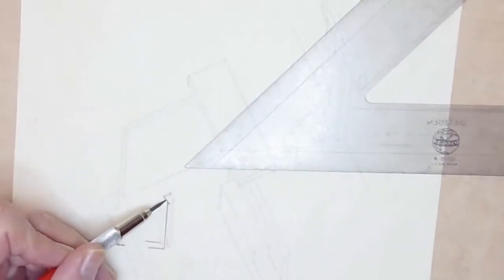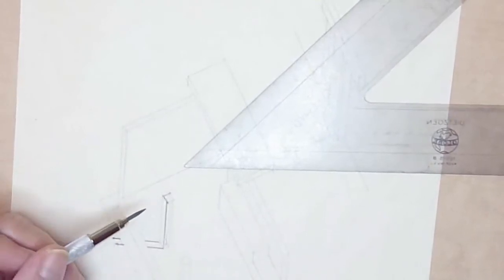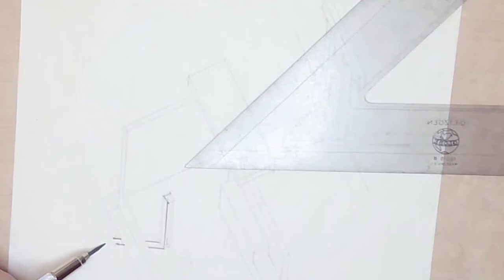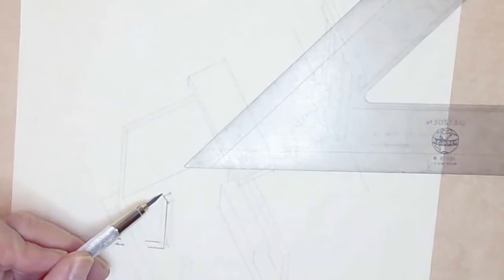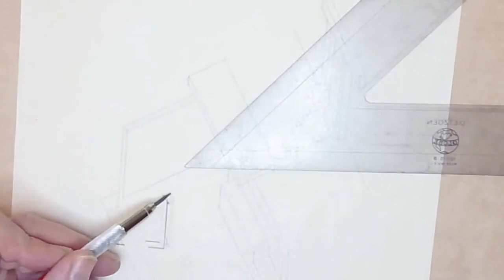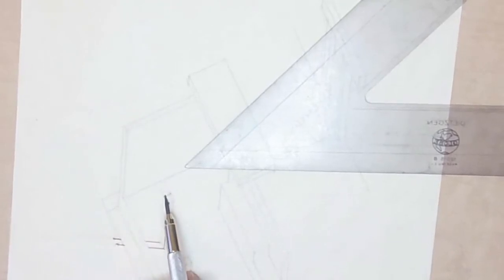I know that because this line is a horizontal line and it is casting a shadow onto a horizontal surface, its shadow will be parallel to the line. So in this case, it will be a 60-degree angle. The same is true for this line. It's a horizontal line casting a shadow onto a horizontal surface, so its shadow will be parallel to the line, in this case, a 30-degree angle.